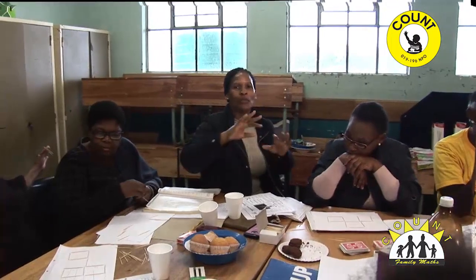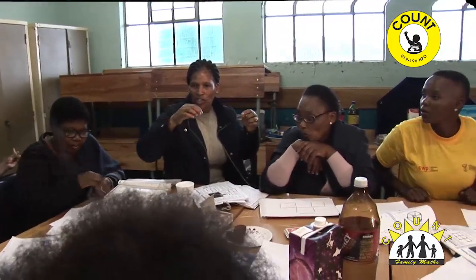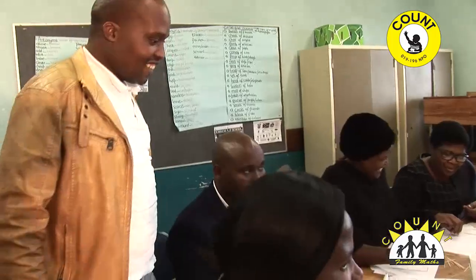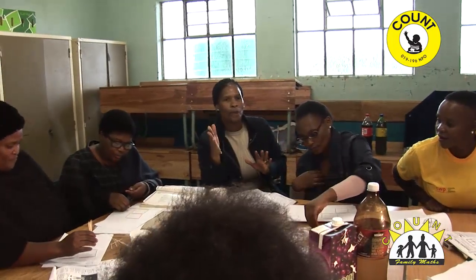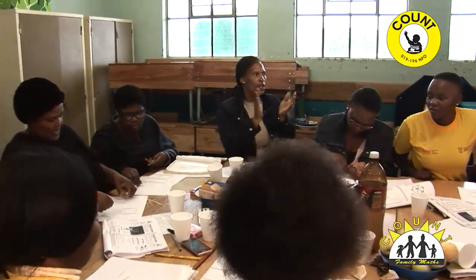Okay, colleagues. The instruction didn't say that they must be attached to each other. It's just 3 squares. It didn't say it must be attached to each other, so they are correct. And I can still argue that as long as the learner or the parent has done it, it doesn't matter how. Yes. That is what I've learned with the count. As long as you come up with the correct answer, it doesn't matter how you arrive at it. So then colleagues.